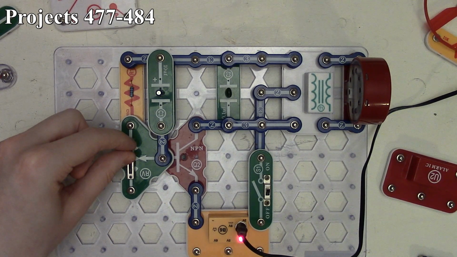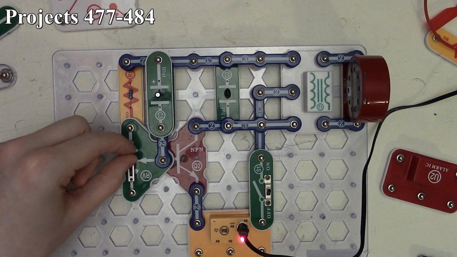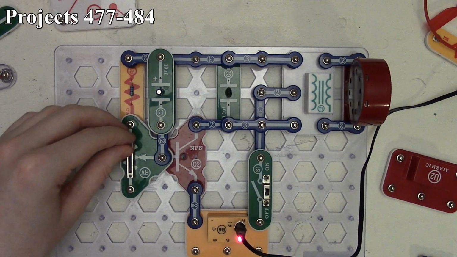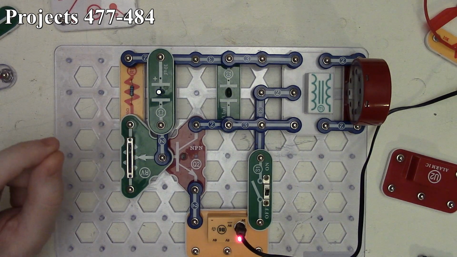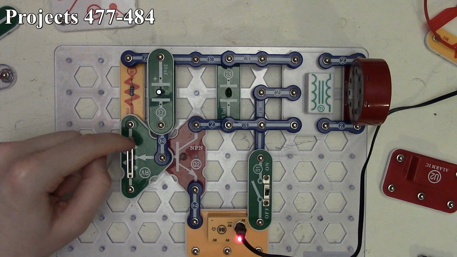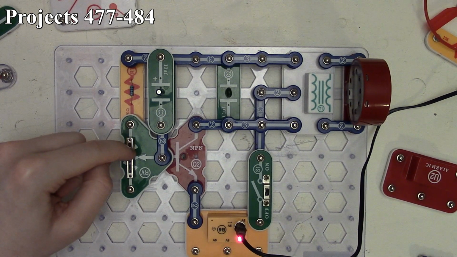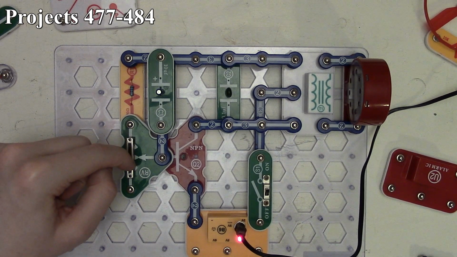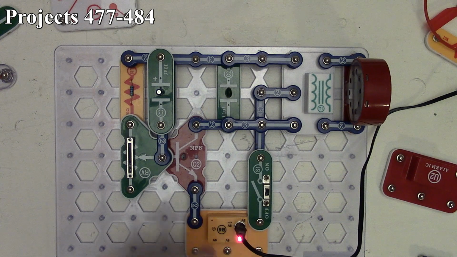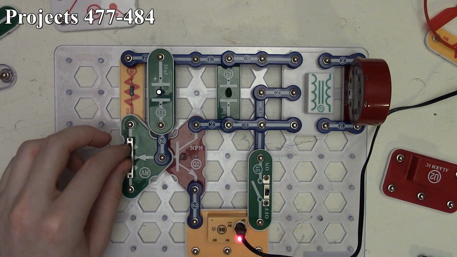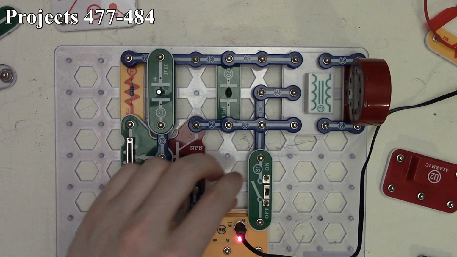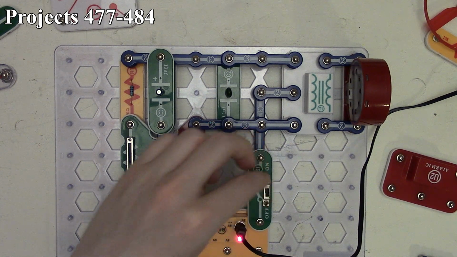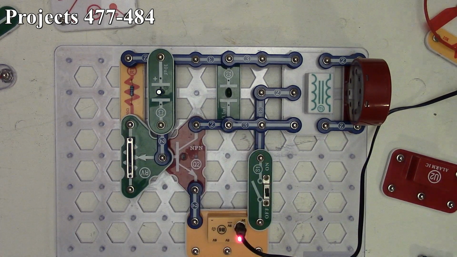And again, by using our variable resistor, we can adjust that rate. So that is how project number 483 works.